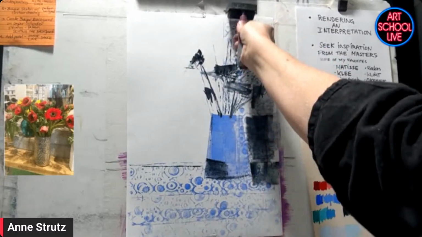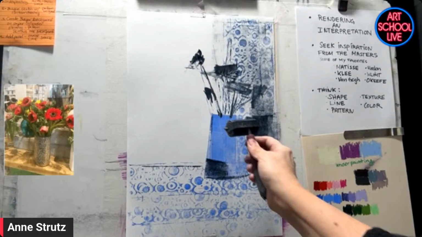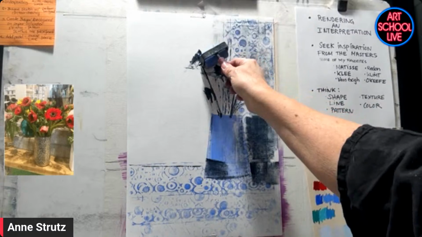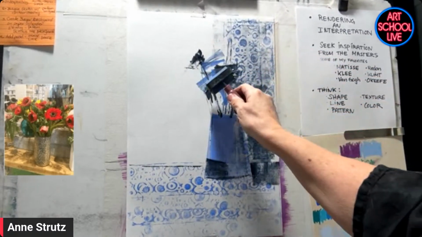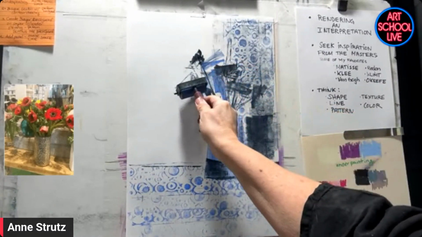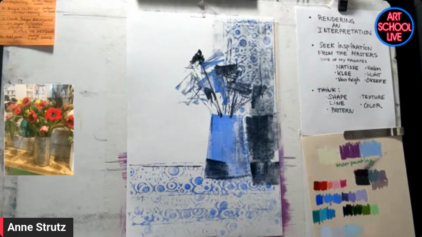If I just have a light, not a lot of paint on the brayer, I can keep that texture. I'm not even looking at my photo at this point. I'm responding to what's happening in front of me.